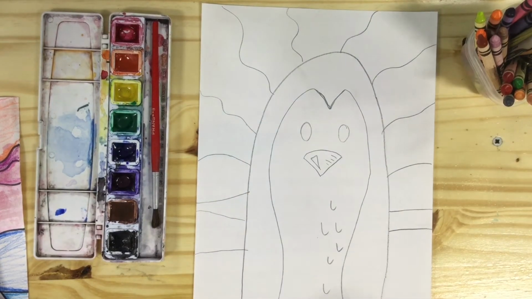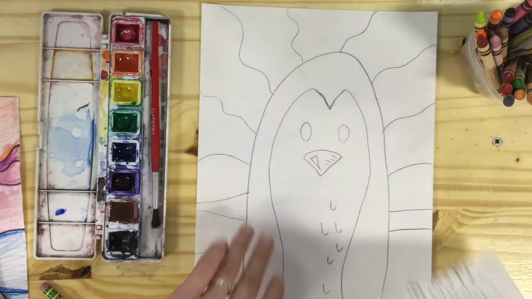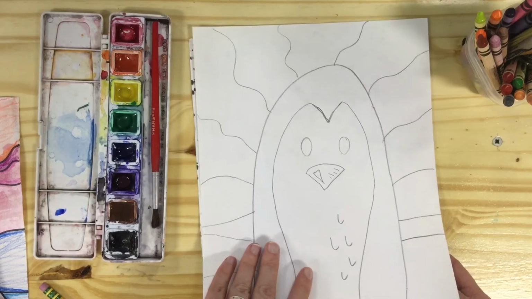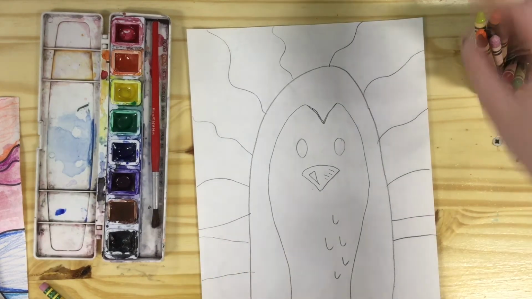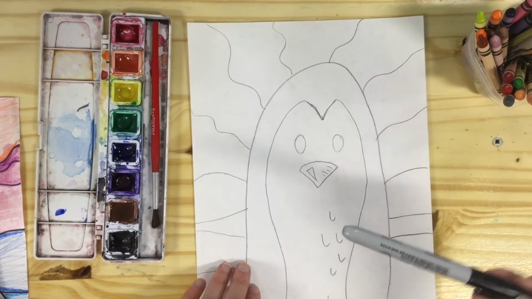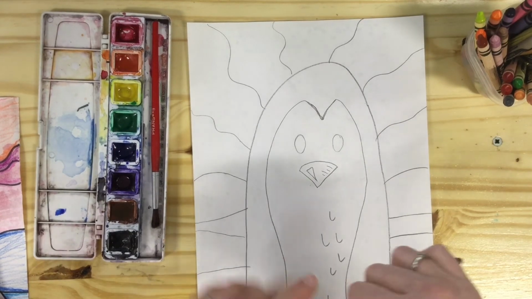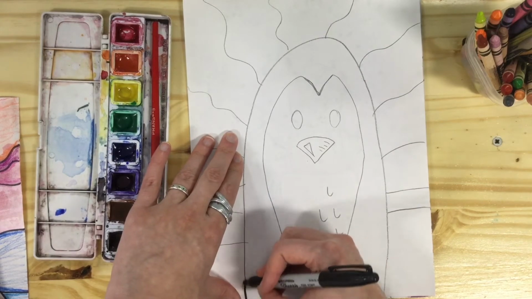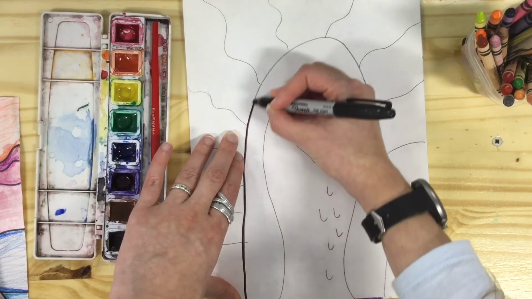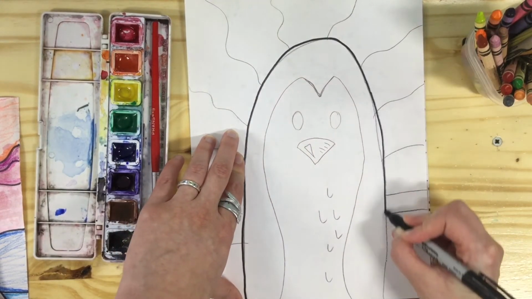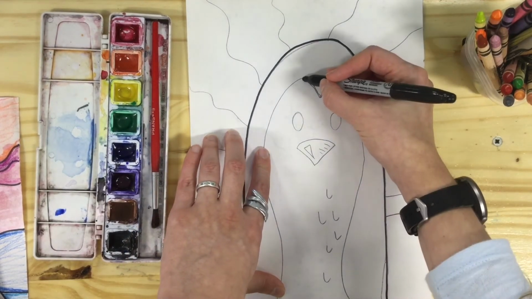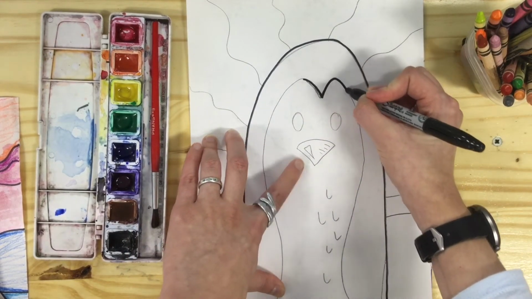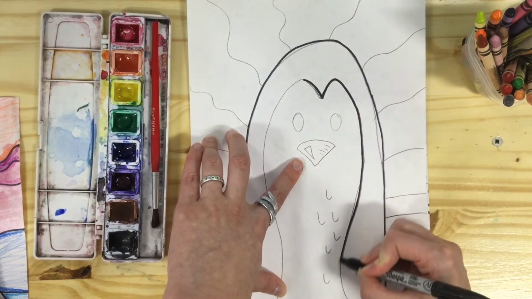Now that I've got my awesome penguin all drawn out, I might want to trace over him. Because we're later going to be painting, I'm going to put this paper underneath my paper to protect my table so that the permanent marker that I use to trace my lines doesn't soak through onto my table. So I've got my paper all ready to go. Then I can trace over my lines. And it's okay if I don't quite end up perfectly on those lines, because I can always erase the pencil line later.